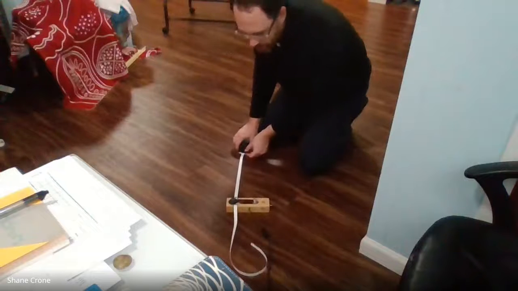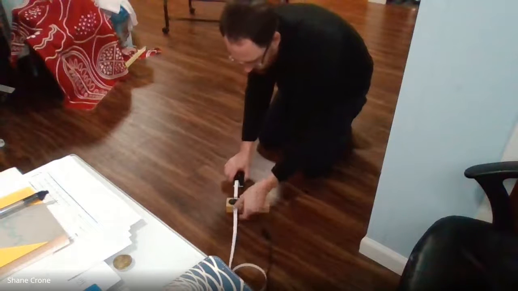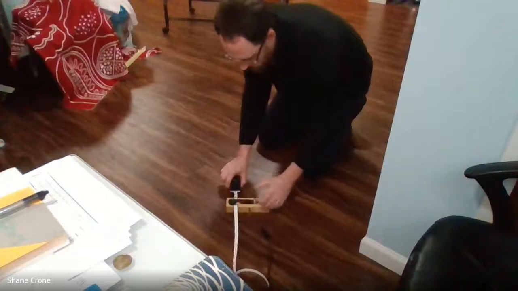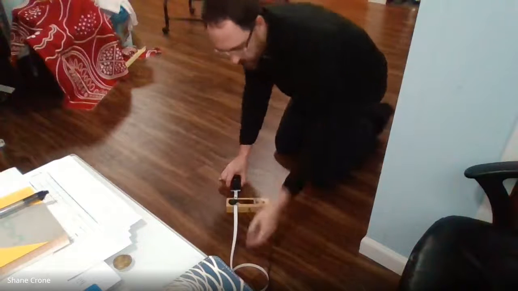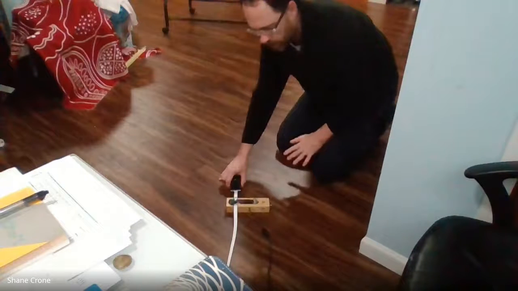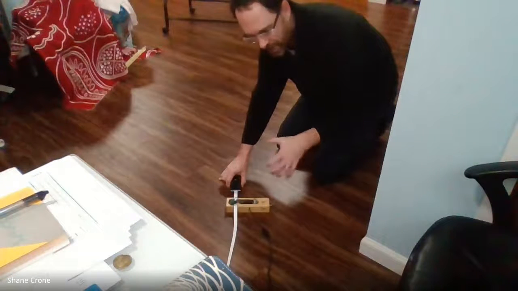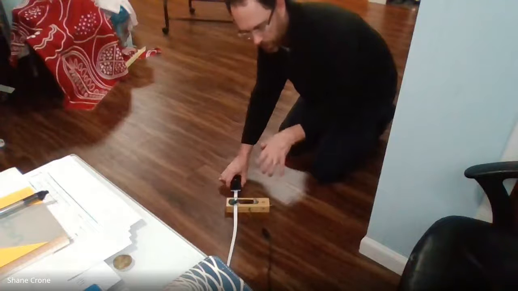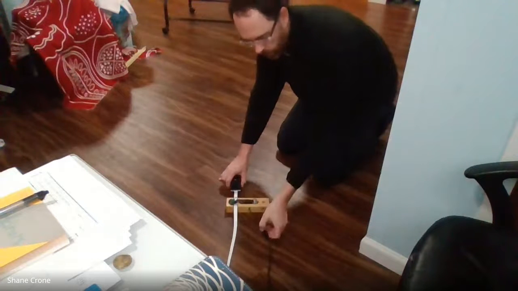Okay, and that clicking sound means that that's as far as it can be wound. Okay, so everything is set up. I have the piece of paper lined up. It's nice and straight. So it should feed through pretty smoothly. I'm going to turn the ticker timer on first, and then I'm going to grab the ticker timer to hold it in place, and then I'll let the car go.